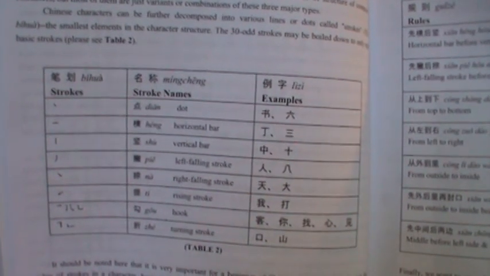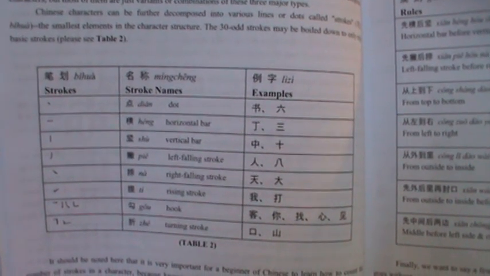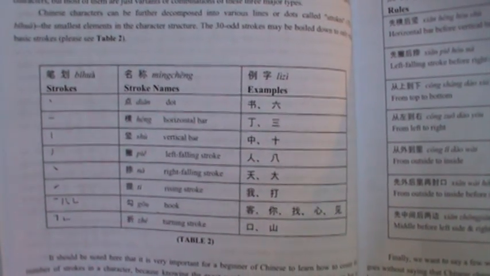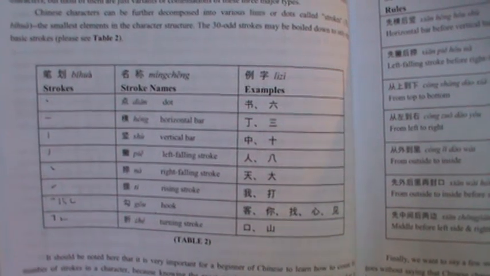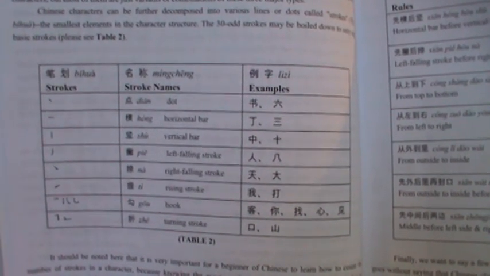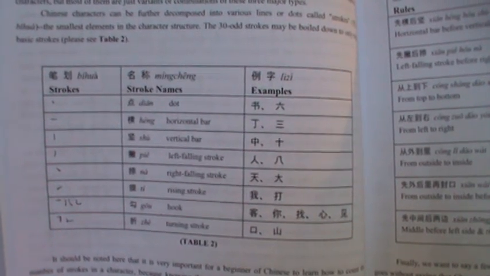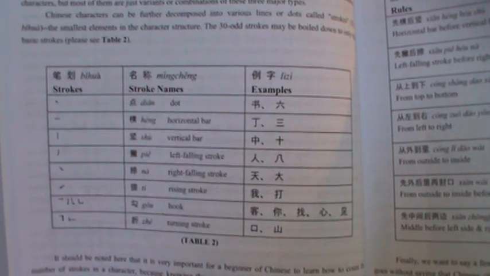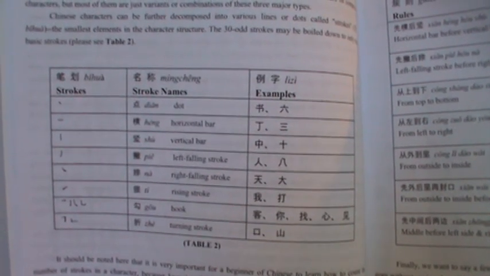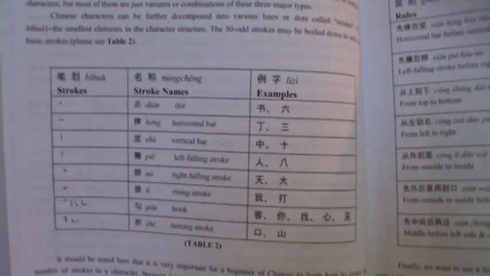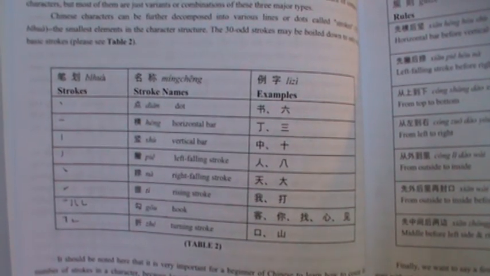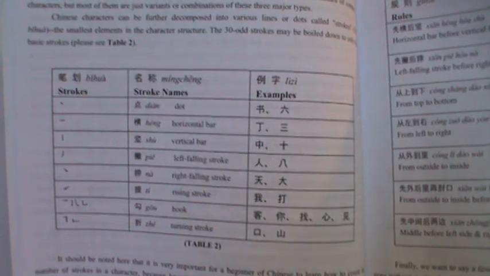Please see Table 2 on page 19. The first one is 点 dot, second 横 horizontal bar, 竖 vertical bar, 撇 left folding stroke, 捺 right folding stroke, 提 rising stroke, 钩 hook, and 折 turning stroke.